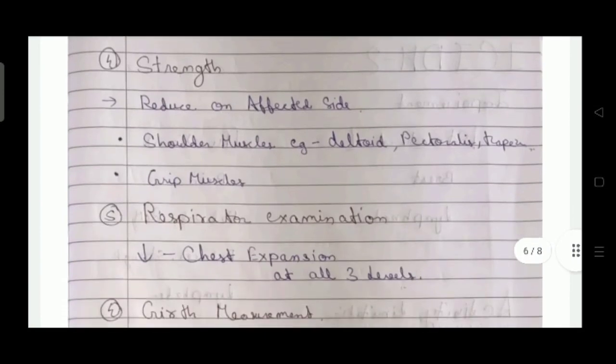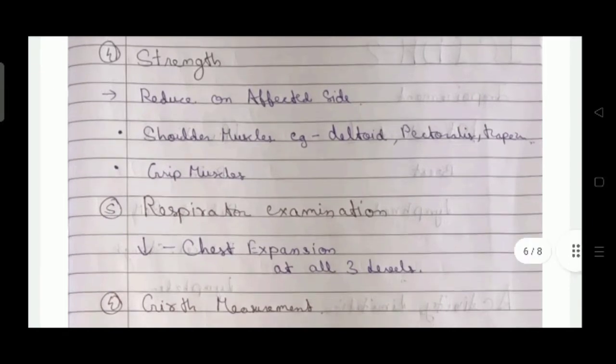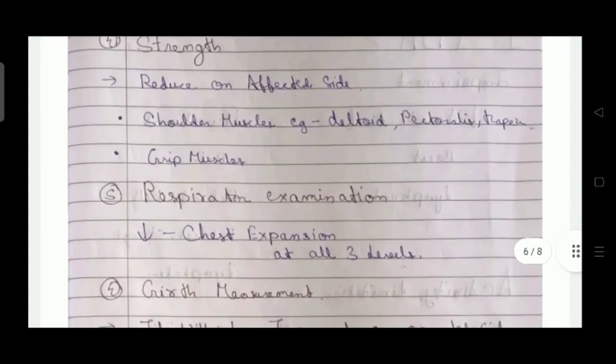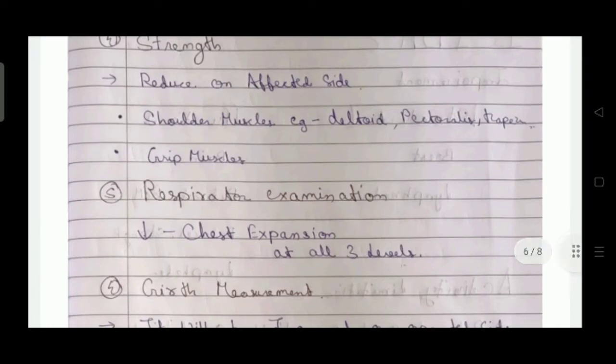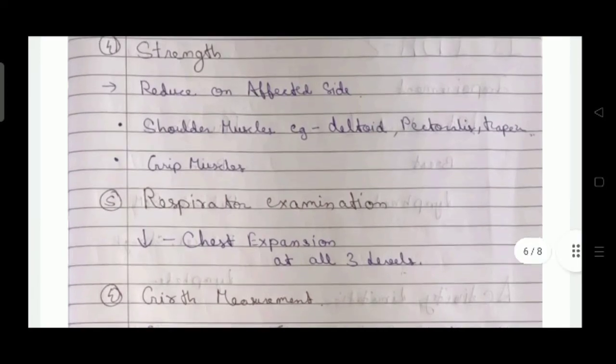Then the next thing is strength. Strength would obviously be reduced on the affected side if the patient has undergone a modified radical mastectomy or something similar. There would be a reduction of strength, especially where the pectoralis would be affected. Otherwise, there might not be any effect on strength. Okay. And yes, grip muscles, that is hand muscles, might also have reduced strength. You can write that also.